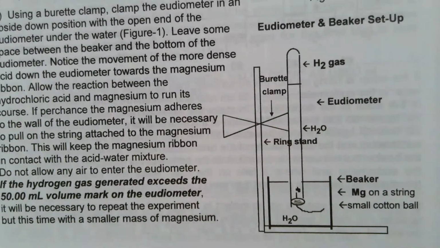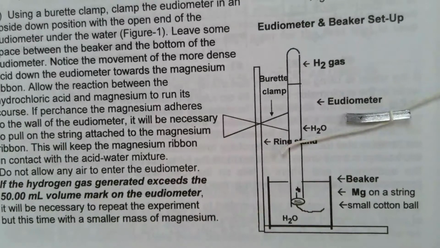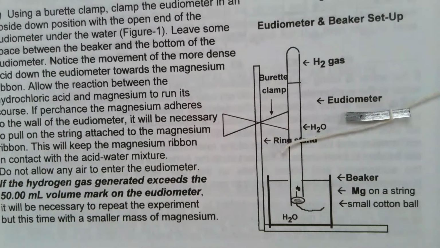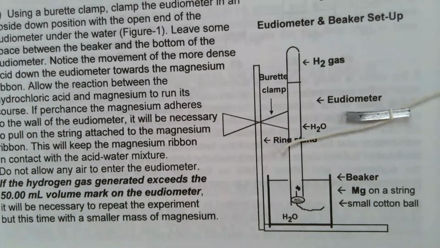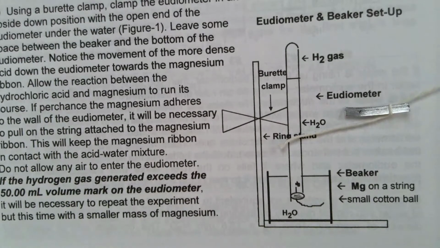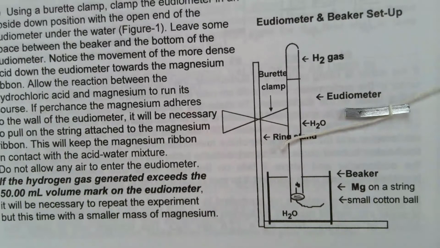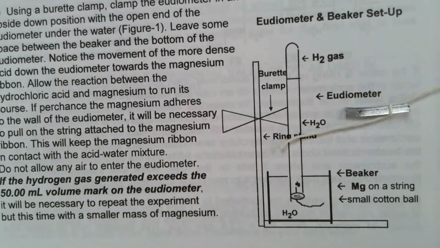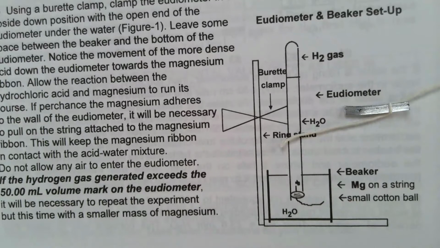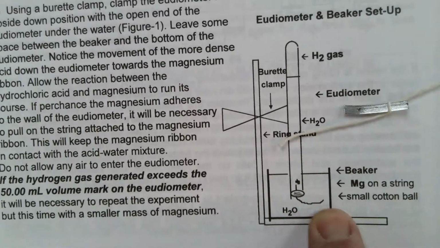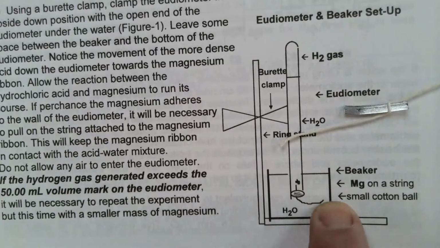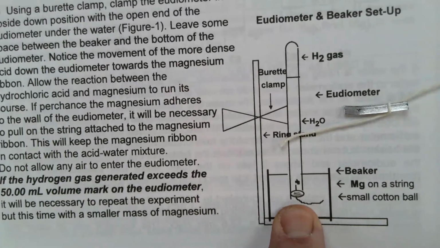What we're going to do is weigh out some cleaned magnesium ribbon. I've cleaned it already, weighed it out, and tied it to the string. The reason we clean it is because on the surface there's magnesium oxide and magnesium nitride, and those add weight to the magnesium. So I took a piece of steel wool and cleaned it, then I weighed it, and I'll put that data in the data table. I tied a string to it, and in the bottom of the picture, your magnesium is on the string, and then there's a little cotton ball.